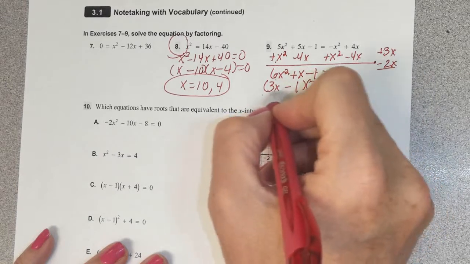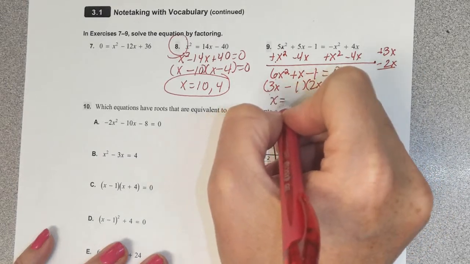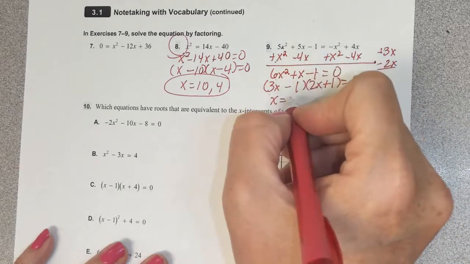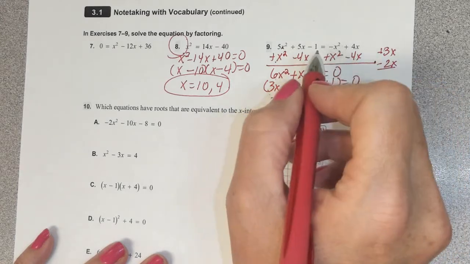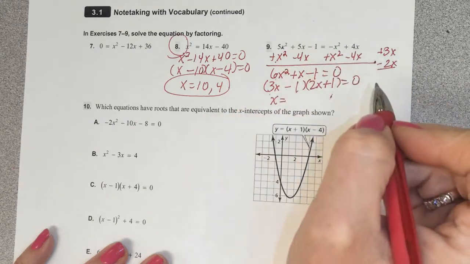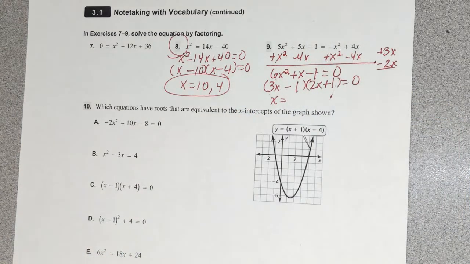So now you should be able to solve this. X is going to equal. You'd have to take over the 1 and divide by 3. What are you going to get? Figure out the answers, guys. Mia, do you have it?